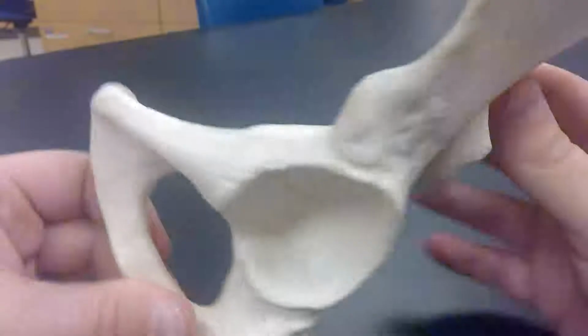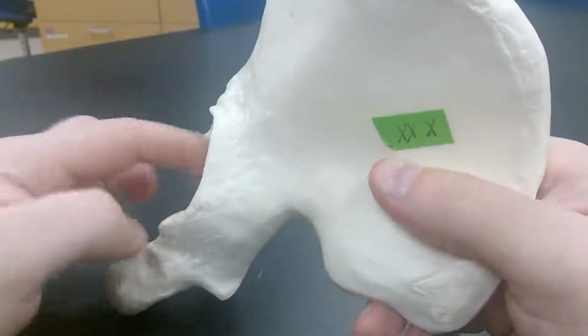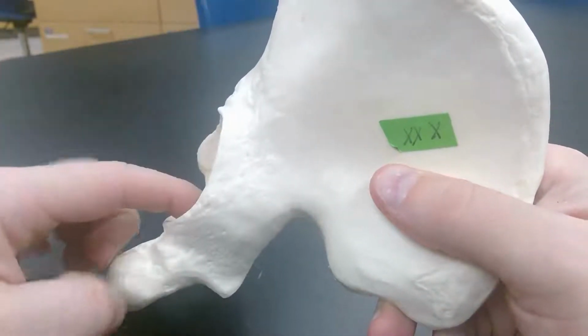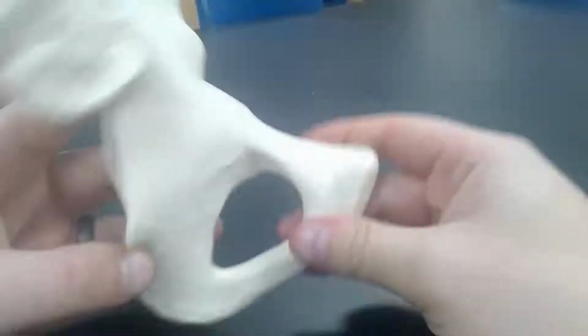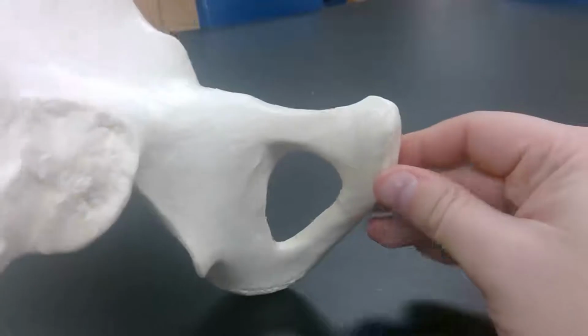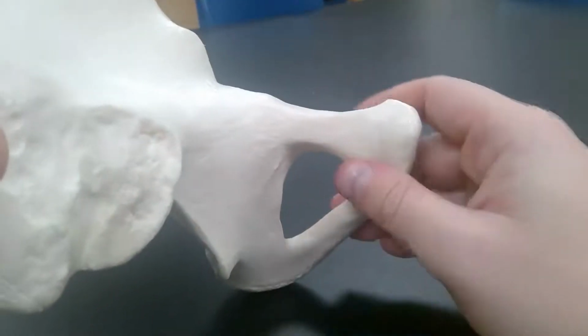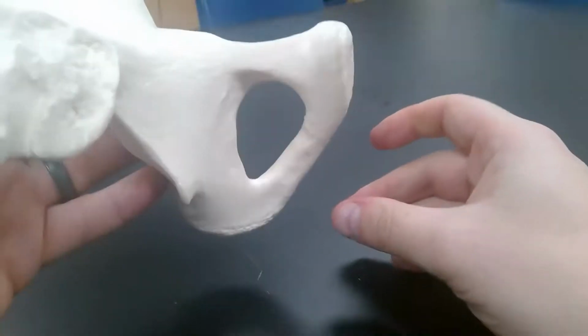So when you orient yourself, you actually have to look at it. The first thing I would do is the acetabulum always has to point laterally, so it's got to point outwards. And the pubic bone here needs to be in the front. So this is the way this one's oriented. You're looking at the front, so that means this is the left hip.